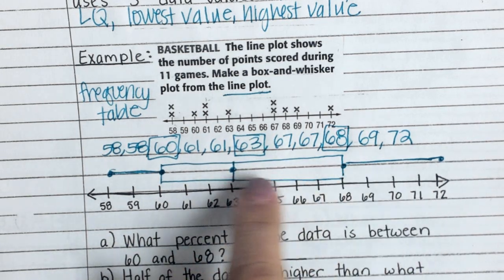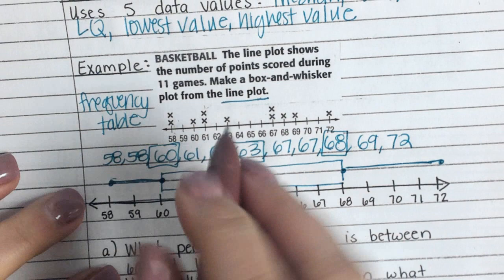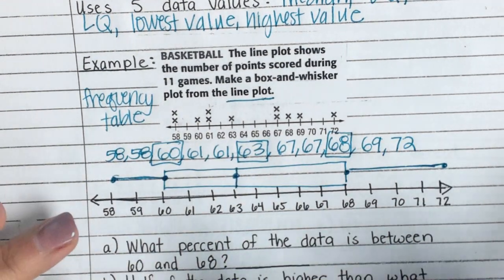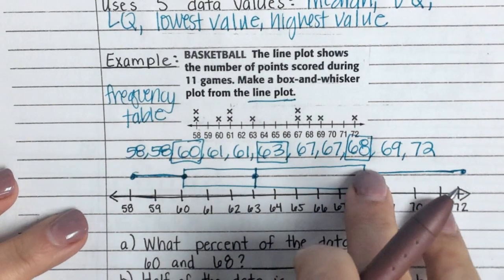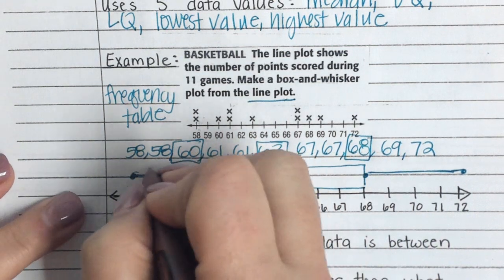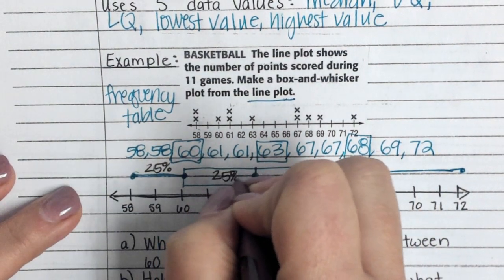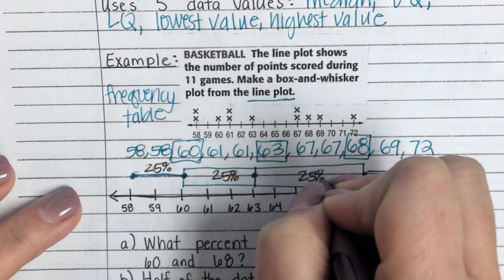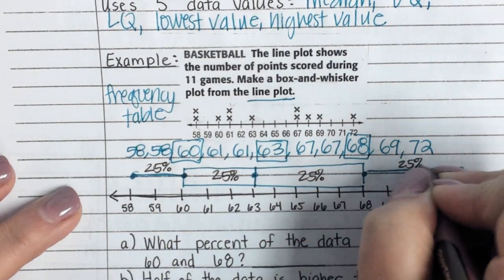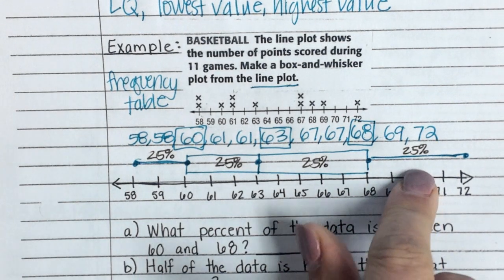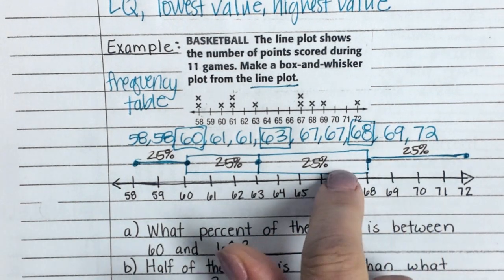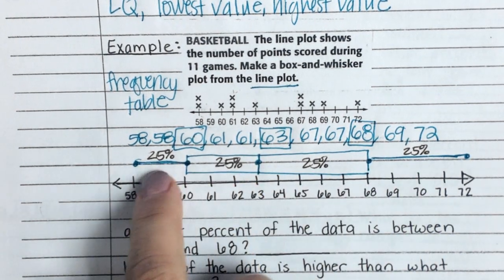The thing is, each of these sections will represent, and you don't have to put this on every box and whisker, I'm just putting it on your notes so that you can remember it. Each of these sections represents 25% of your data. It means that 25% of your numbers fall in this section, 25% fall here, here, and here.